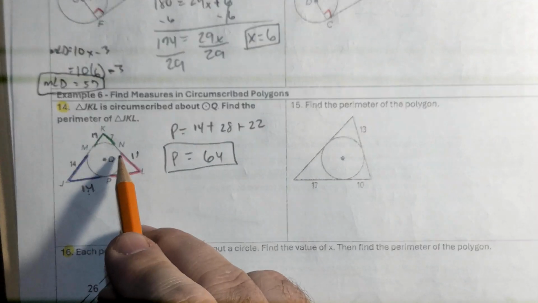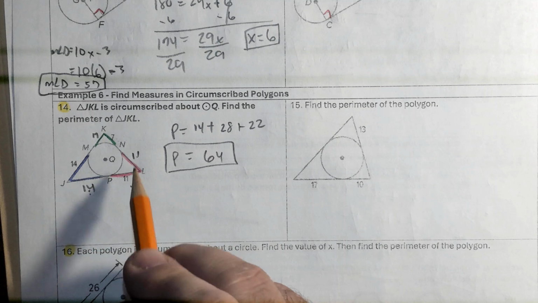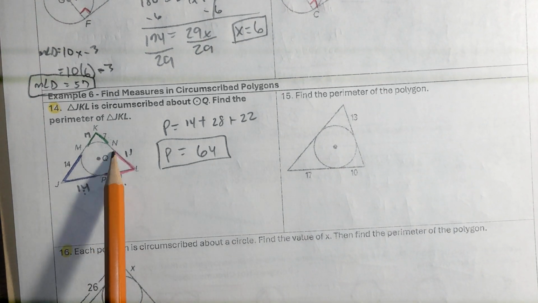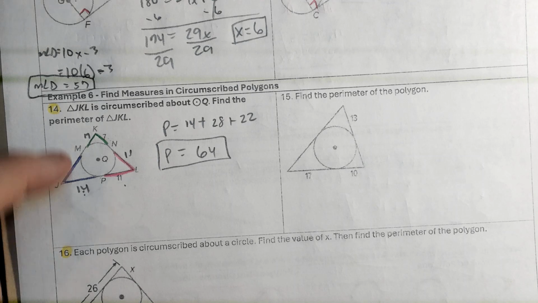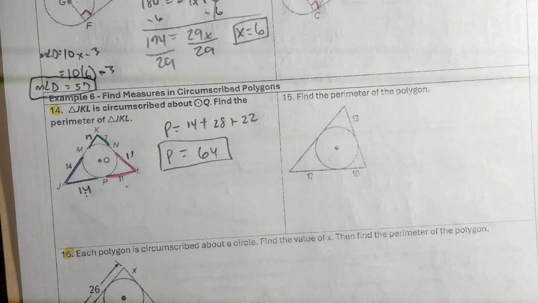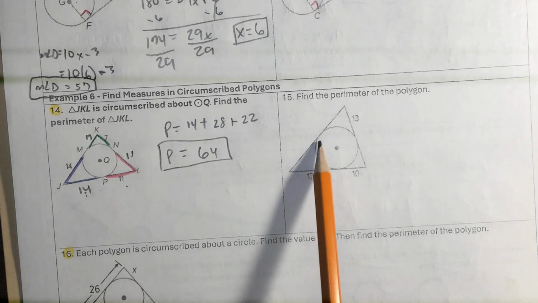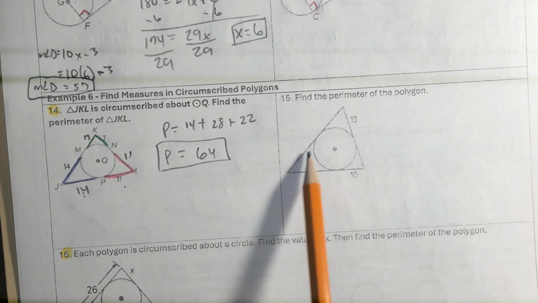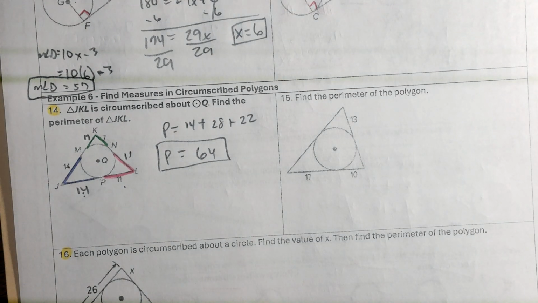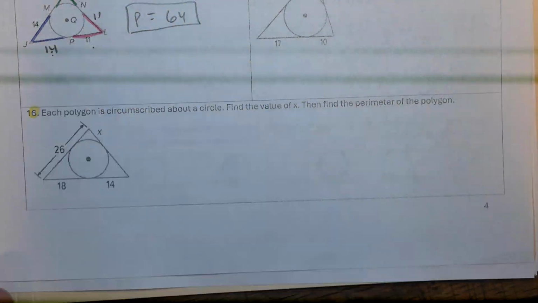But that's all we do. The same parts of this triangle that hang over, they're all the same because it's circumscribed. Remember, it cuts each of these equally, so it works that way. Just trust me. So when you do number 15, draw your triangle. Same color, same color, same color. Okay. All right, number 16 at the bottom. And this will finish off this topic.